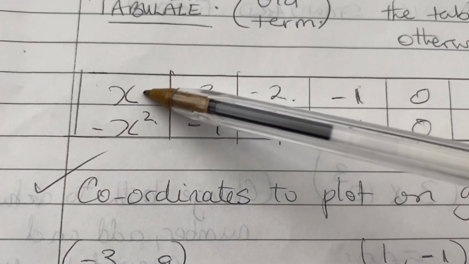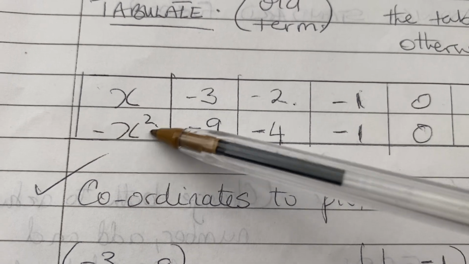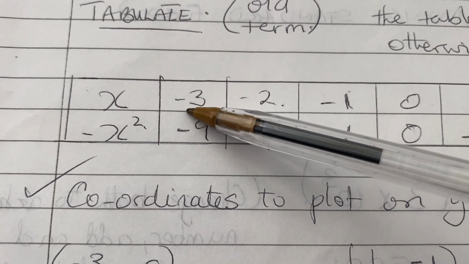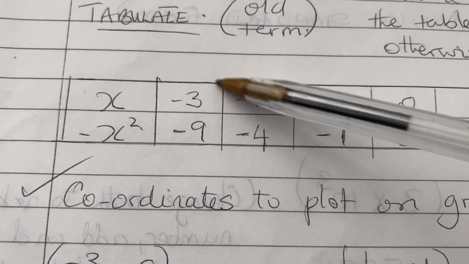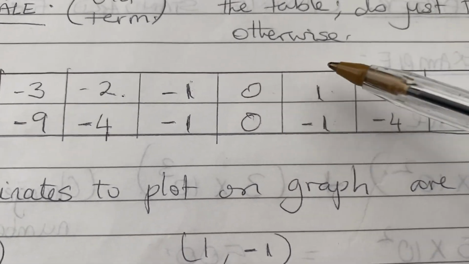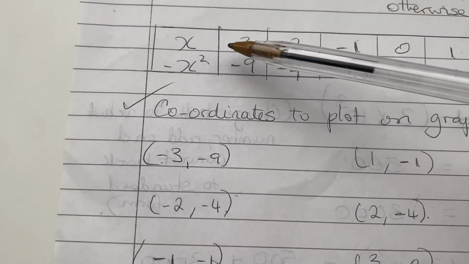So straight away, that is your x value. Y equals x squared minus x squared, so this is your y value. This is what you are going to use to plot the graph. These are the coordinates. Okay, so I've written the coordinates out.